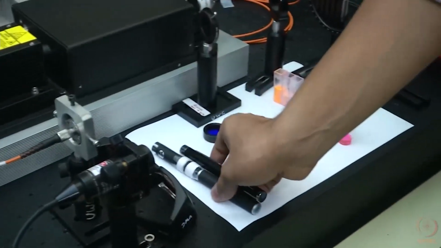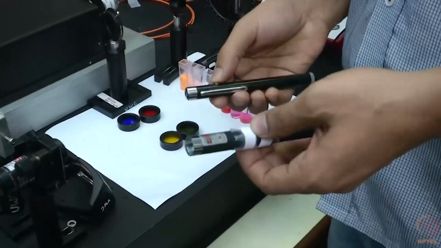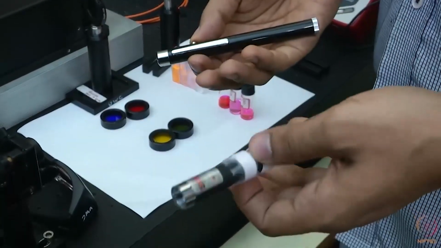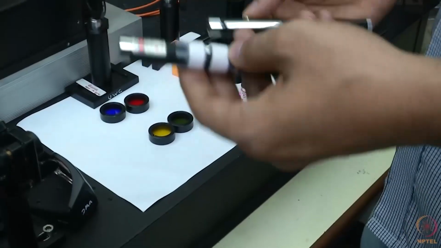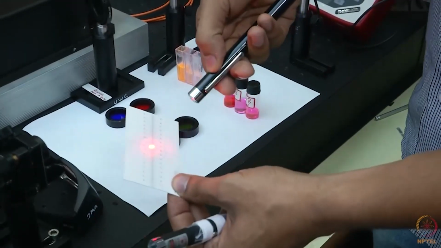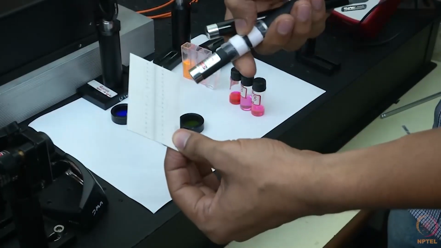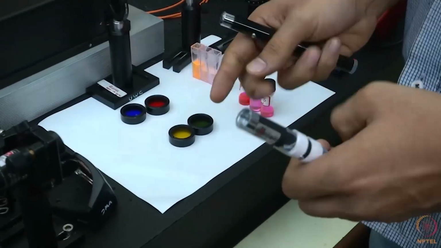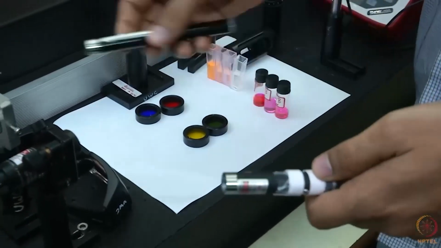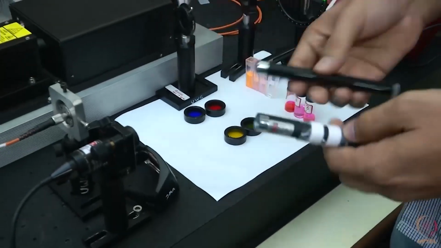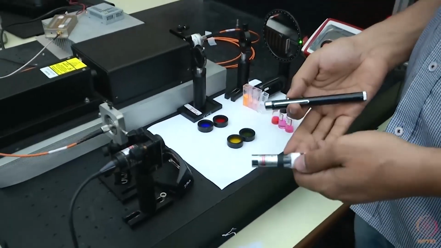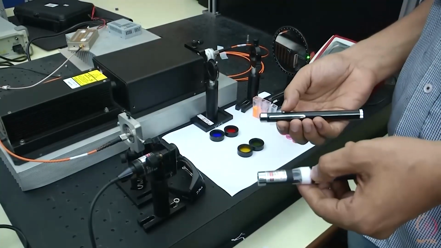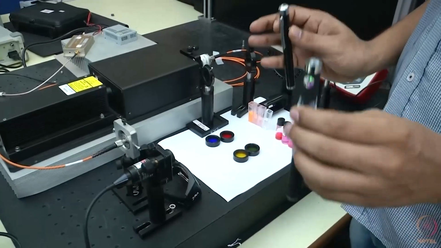Then we have 2 more laser sources. These 2 are diode lasers, which you can easily buy on any online platform for just 500 rupees. This one is a red laser and this one here is a green laser. We will use these also, but for any measurement of power we will use the other 2 lasers. This handheld laser we will use only for qualitative study, because for quantitative work it cannot give a stable laser output.